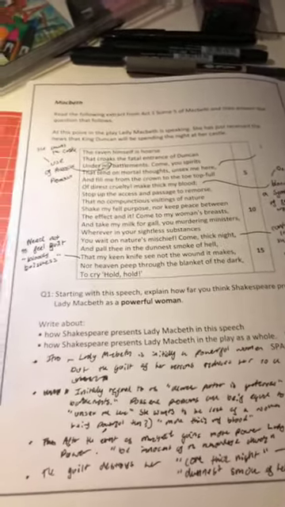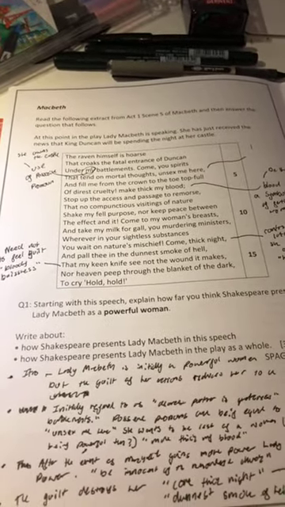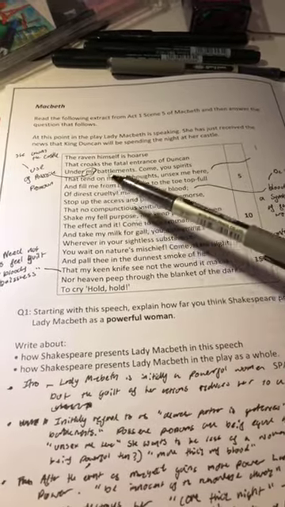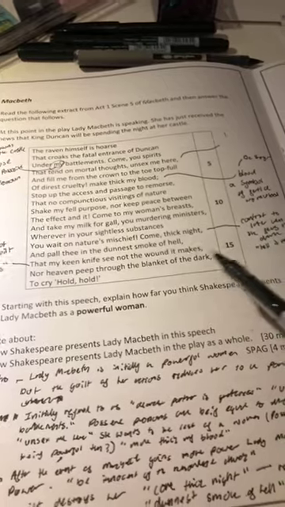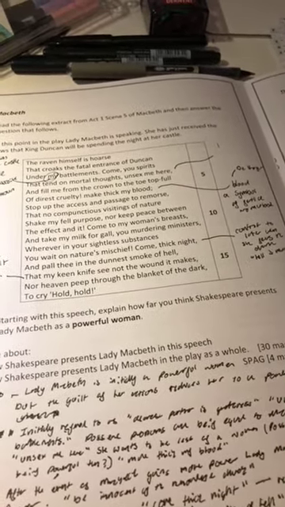And you can literally apply this to any essay. You just make sure you know your quotes, especially the famous ones. And you go through each extract, and you pick out ones that are relevant to the question it's asking. And you pick out ones that you can link to the rest of the play, like I have here. And that will allow you to approach it holistically.